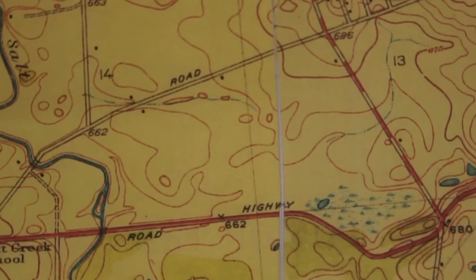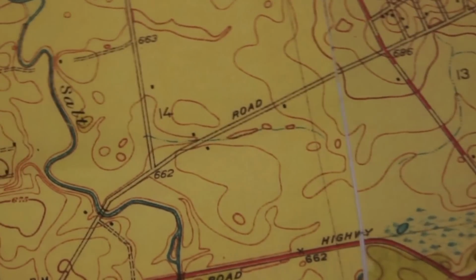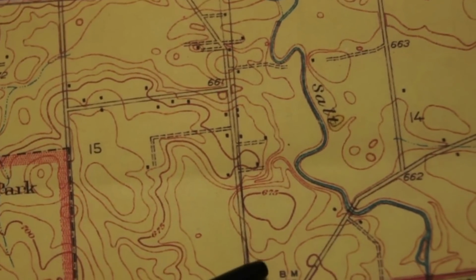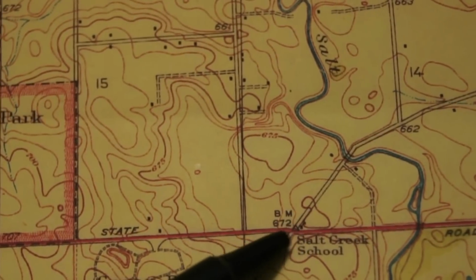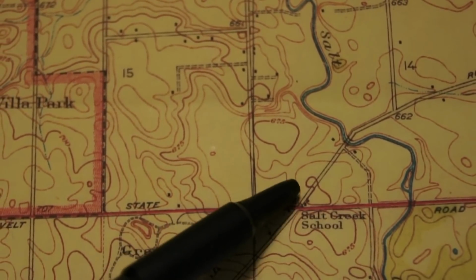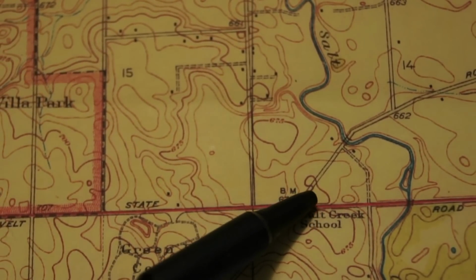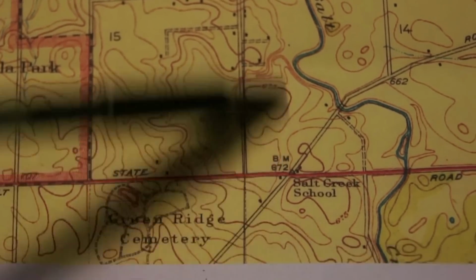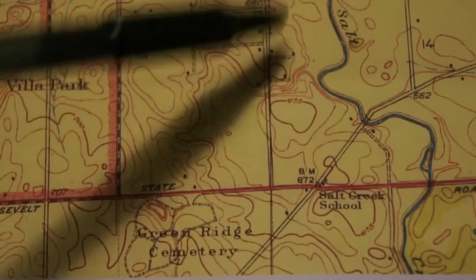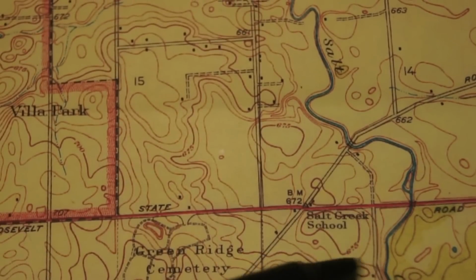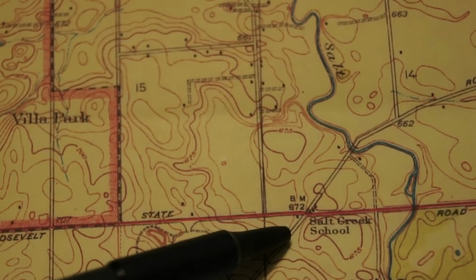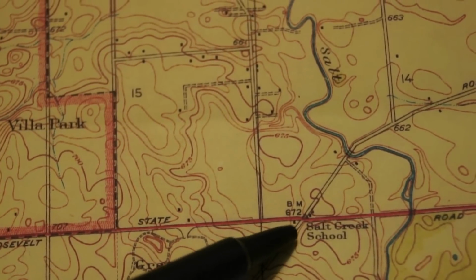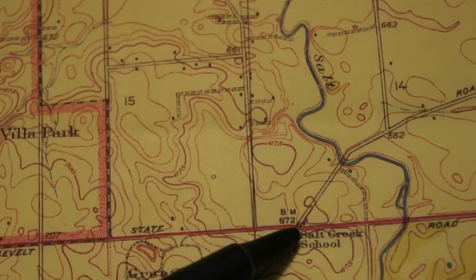Also, interesting enough, when you get down past Salt Creek, Butterfield Road is here. This is an old map, so it doesn't show Illinois Route 83, Kingery Highway, but that came through approximately in this area here. This whole section down here is an old peat bog, and to this day they're still trying to fill it in.